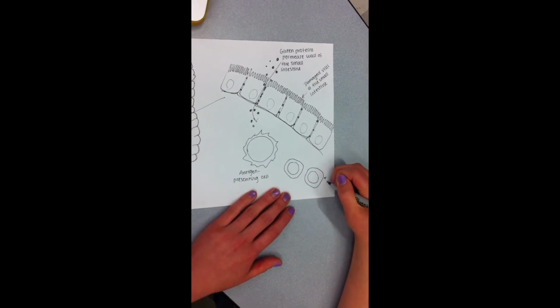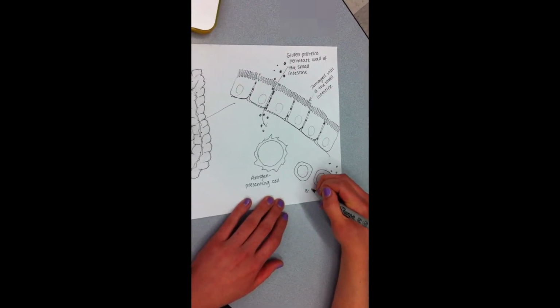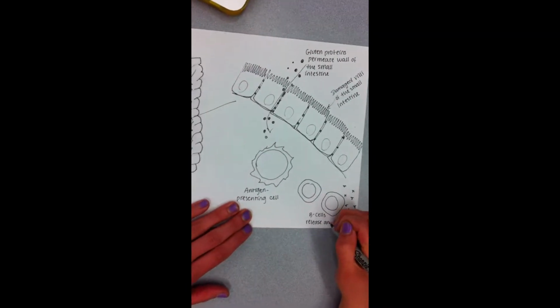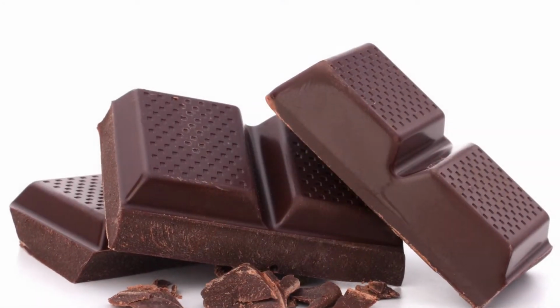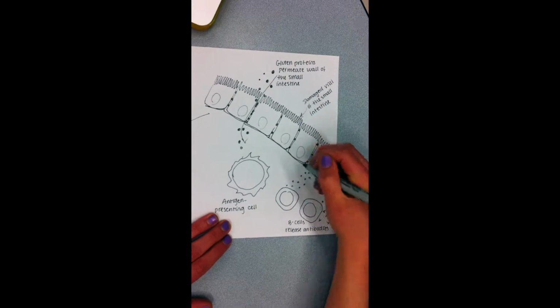It creates T cell activity against those items. So frequently, people with celiac disease have lots of other food allergies as well, as well as cross-reactivity issues with chocolate, coffee, and other types of products where the signature proteins are similar to that of wheat.